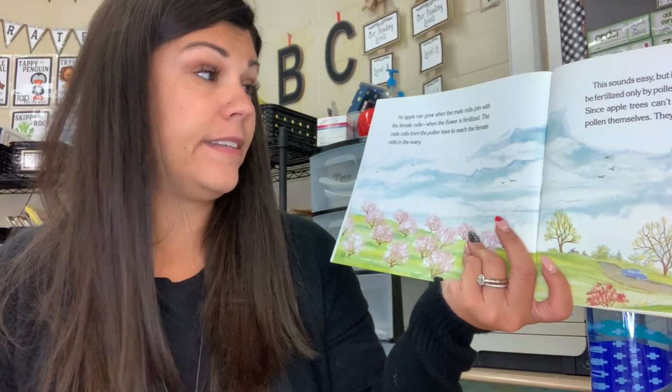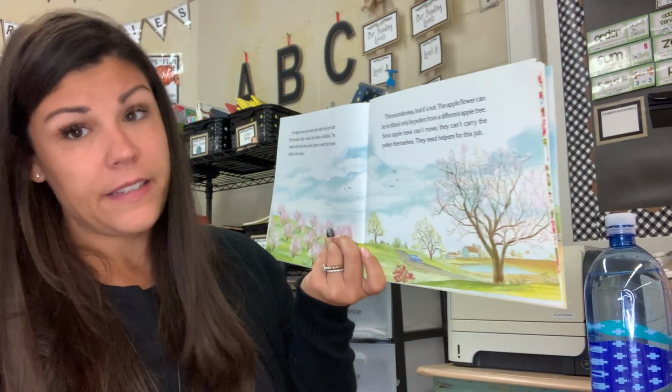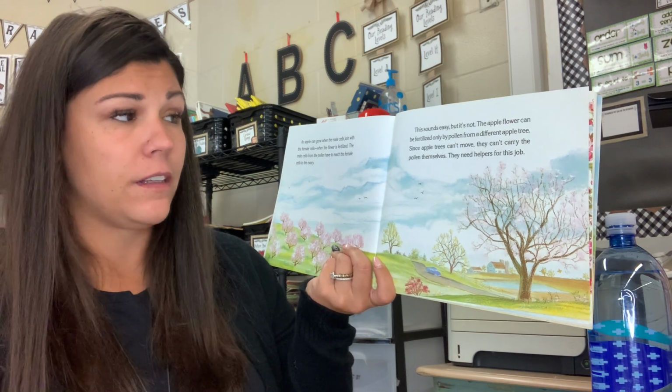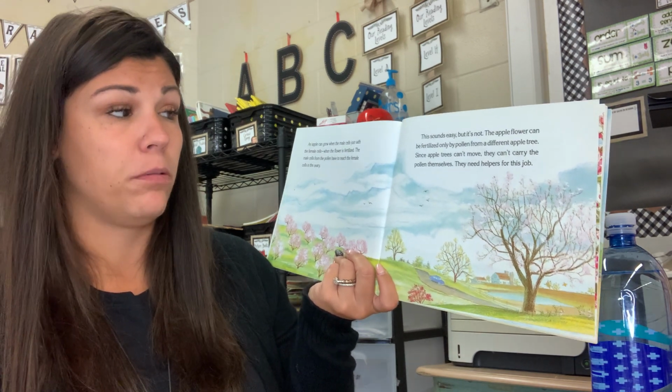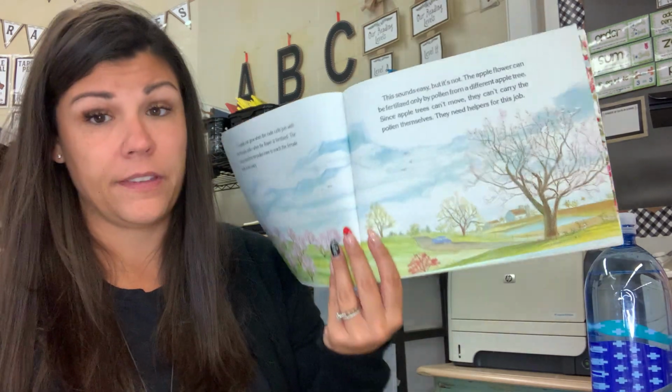Okay, an apple can grow basically when the male cells and the female cells join together. Okay, basically when the pollen joins together. This sounds easy, but it's not. The apple flower can be fertilized only by pollen from a different apple tree. Since apple trees can't move, they can't carry the pollen themselves. This is why they need helpers, okay? So again, you're going to have the bees and the birds that take the pollen from a different apple tree to the other apple tree.